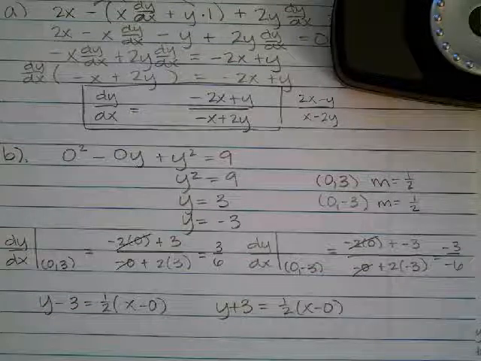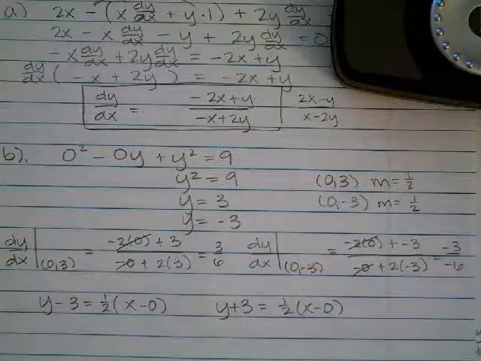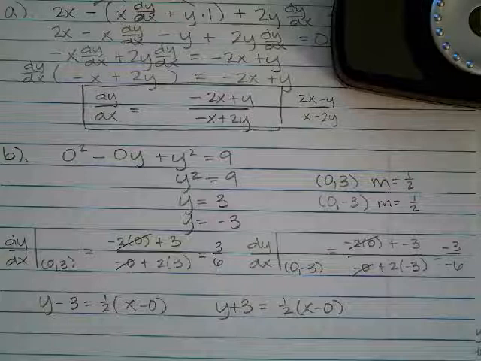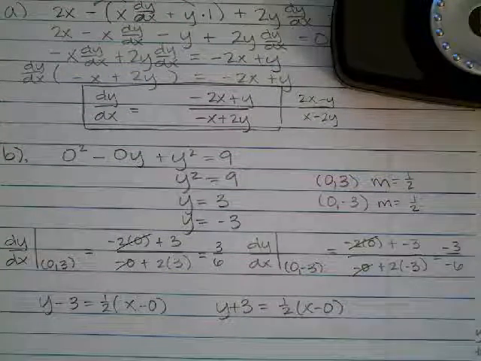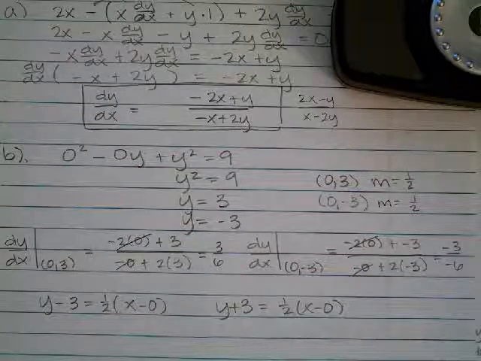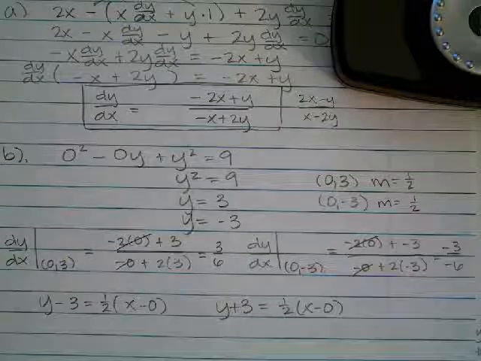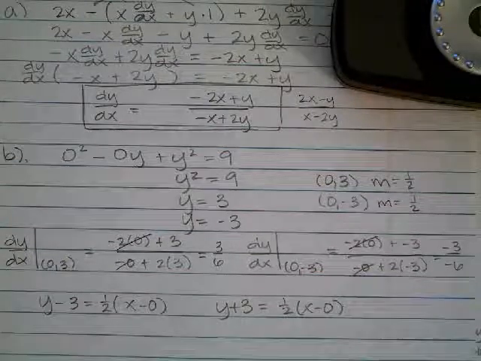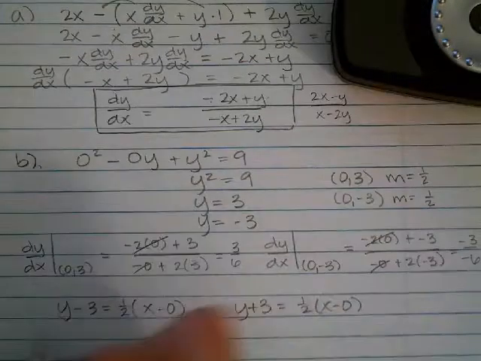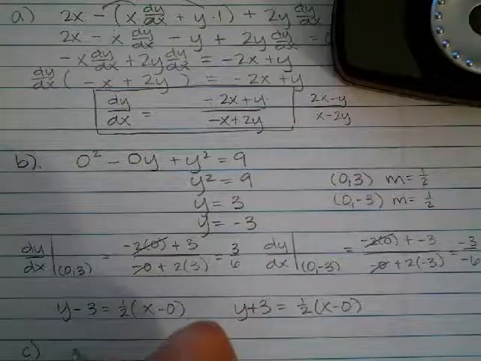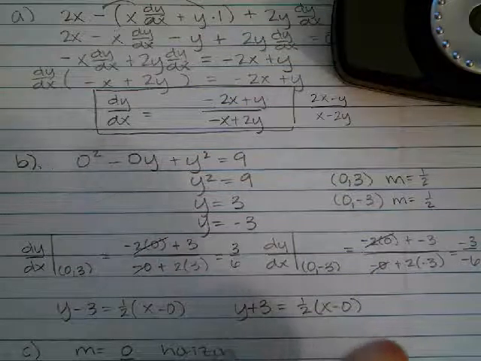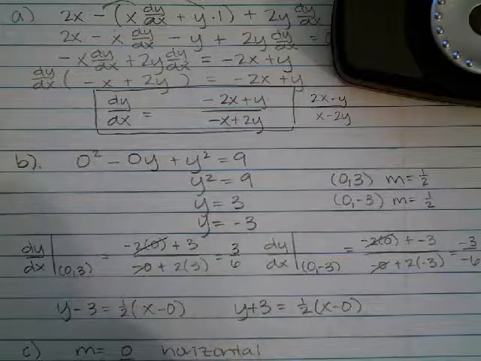So the next one says, find the coordinates of the points where the tangents are vertical. So our slope was a fraction. When the top of the fraction is 0, that means the whole fraction is 0. That's a horizontal tangent. When the bottom of the fraction equals 0, that means the slope is undefined. That means we have a vertical tangent. Okay, so I'm just going to write that down. If we have slope equals 0 over a number, that is horizontal. If the slope is number over 0, that is vertical.